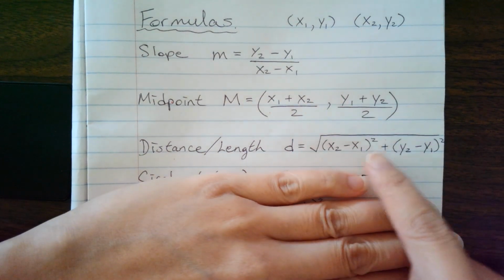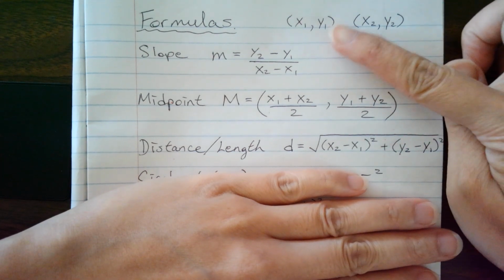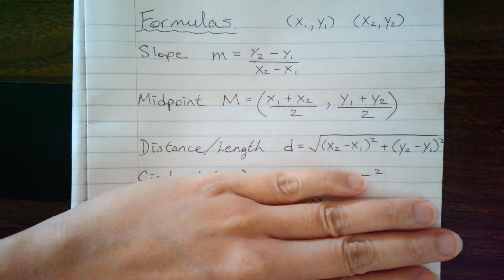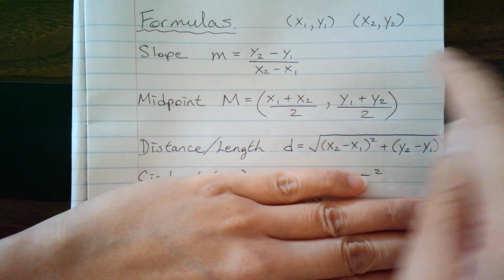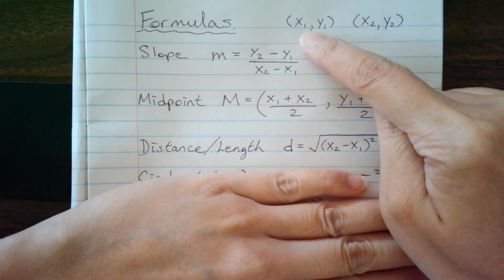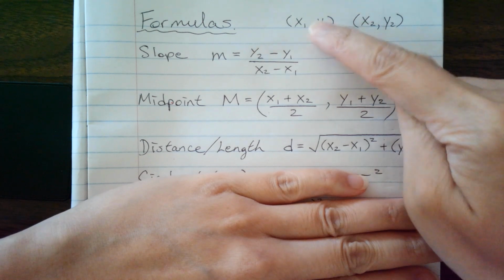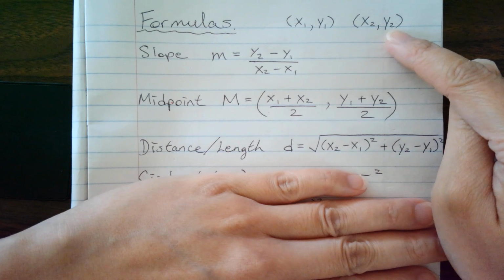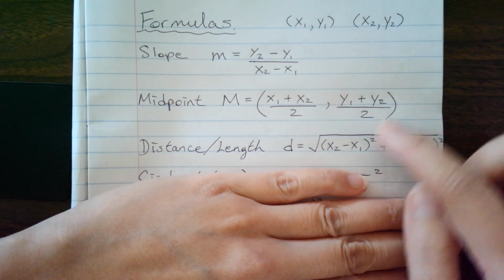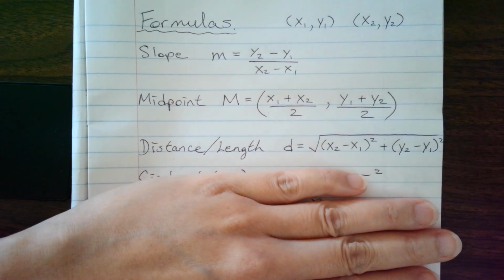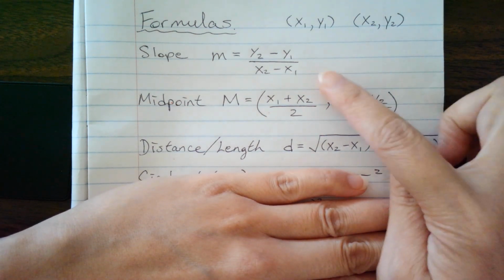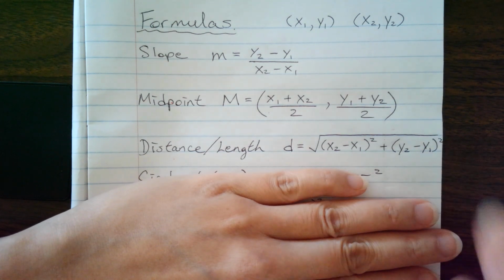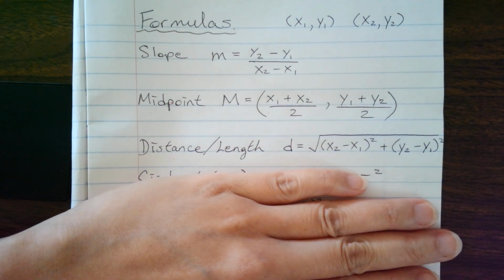Looking at these ones first, these three right here, it doesn't matter which point you call x1, which point you call x2. What matters is the order. So if you call this point your first point, then make sure it's x1, y1. If you call this point your second point, then this is your x2, y2. A lot of people make the mistake of calling it x1, y2. All right, and then that would change up the whole formula. So make sure you have these three formulas, memorize them, write them down a couple of times so that you have them correct.